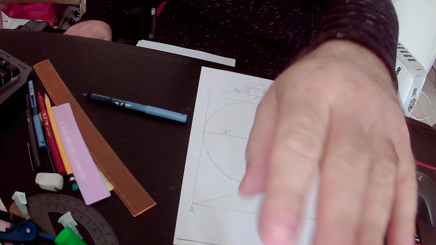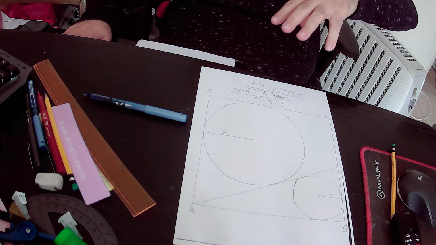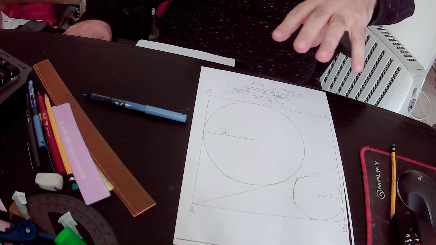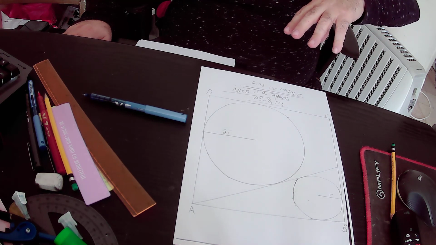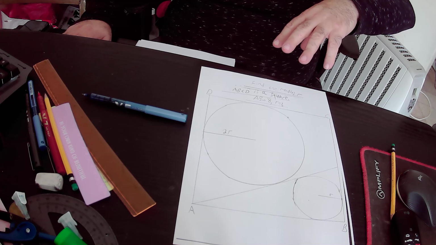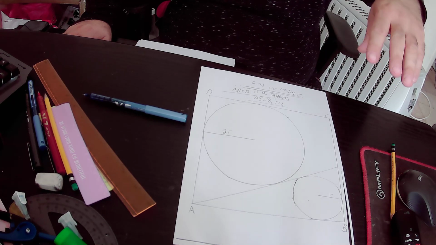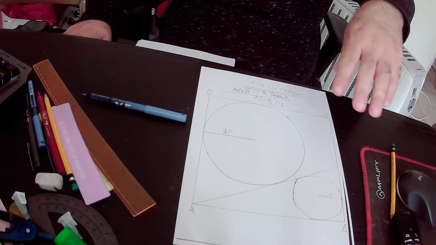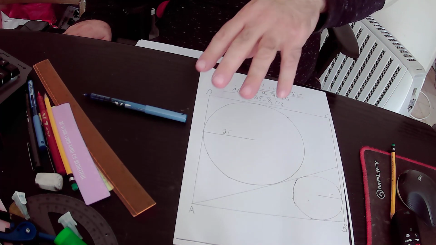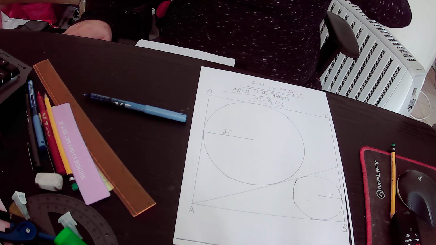Hello, in this lecture we will find the radius of the small circle. In the drawing we have a square. We know that one side of the square, side AB equals side AC equals side DC equals side AD equals 8 units.